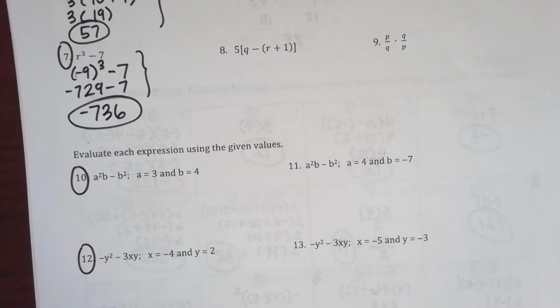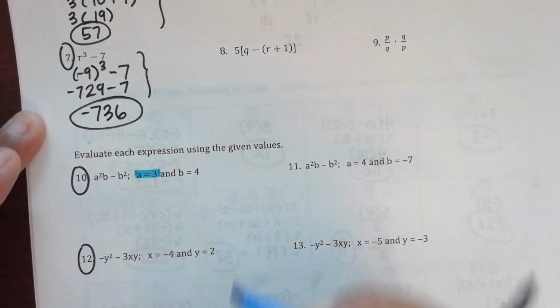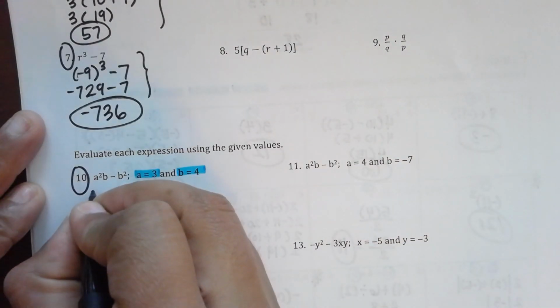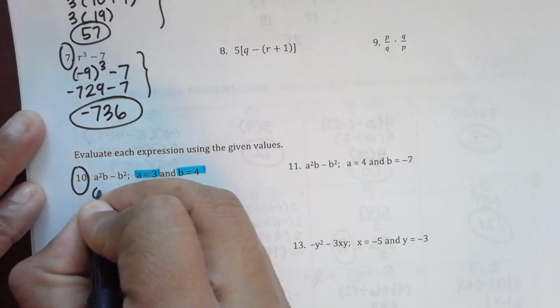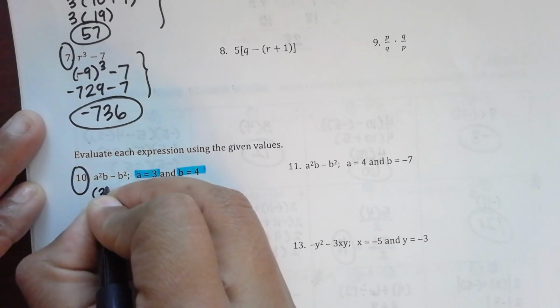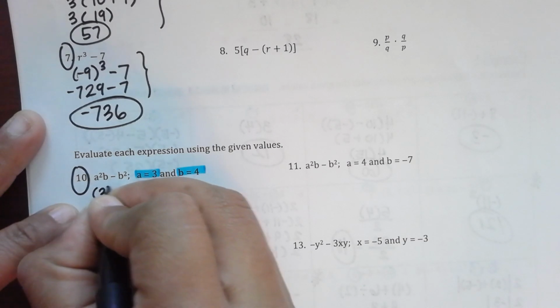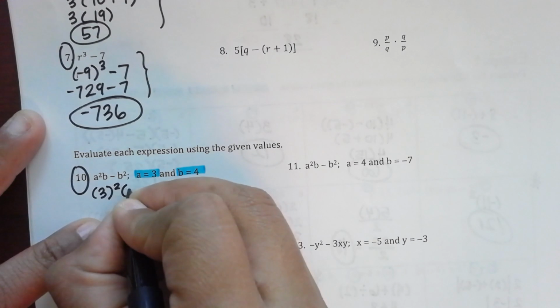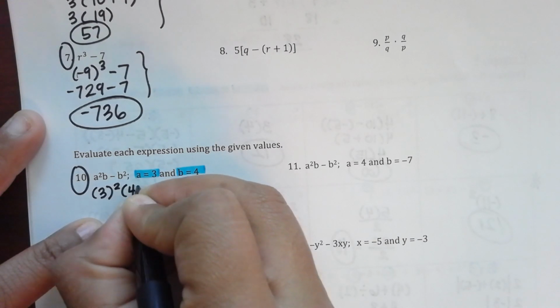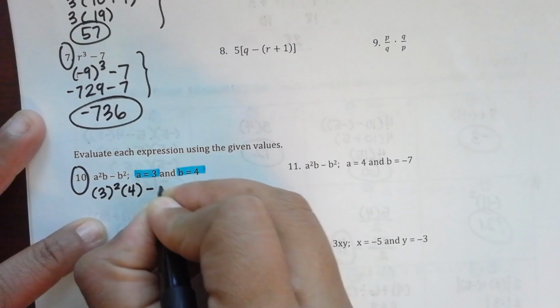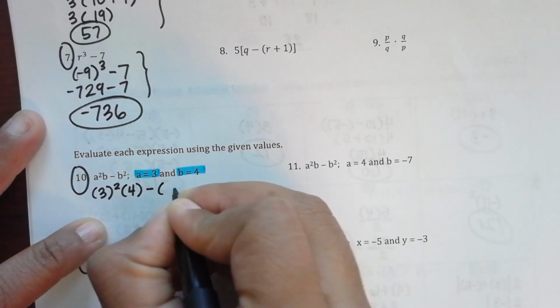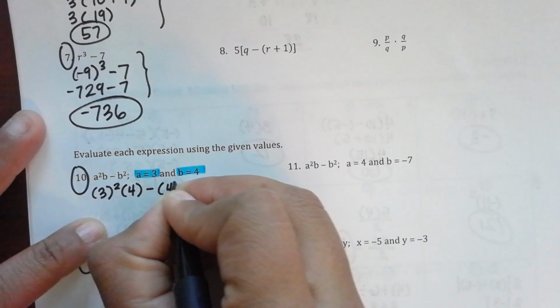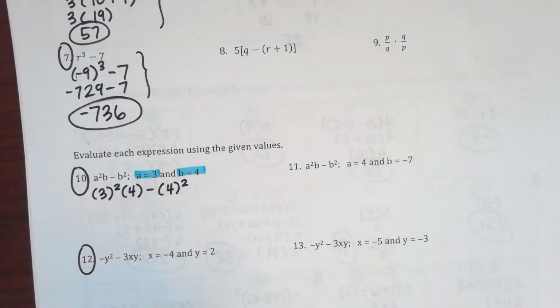I have a squared b minus b squared, where a is equal to what? A equals 3, and b equals 4. So how do I rewrite this? Parentheses 3, square, times. What needs to go after that 3? Close the parentheses, then squared, then times. Is that in parentheses as well? Then 4, close it, minus, parentheses 4, close, squared. If it didn't look like this, that was your first mistake.